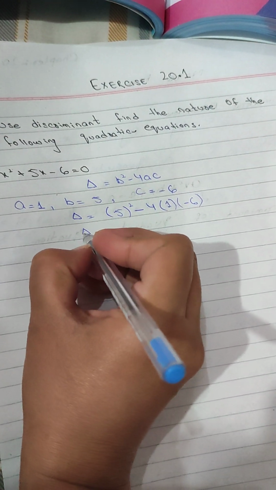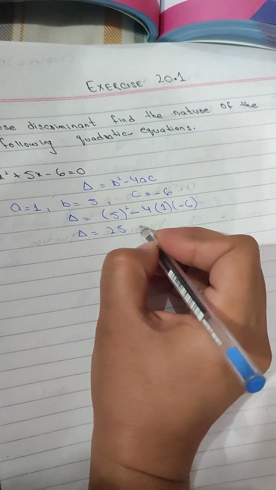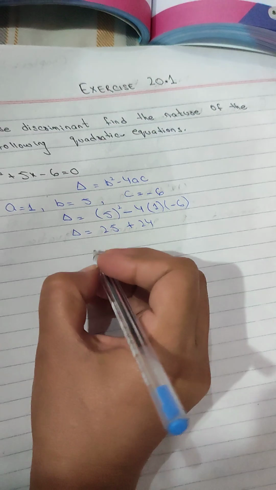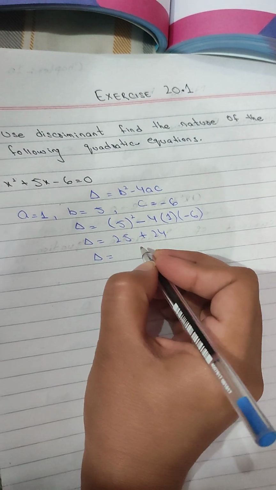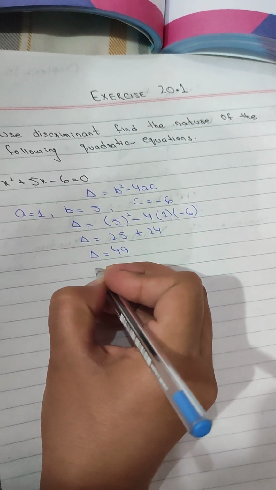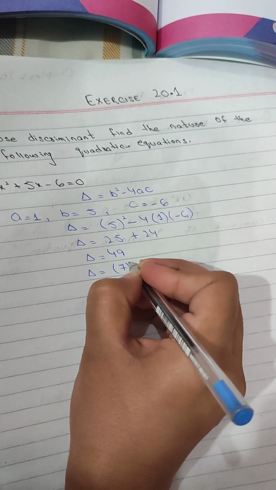Now let's solve it. 5 square is 25, minus minus will be plus, 4 1s are 4 and 4 6s are 24. Delta is equal to 25 plus 24, which is equal to 49, and you know 49 is a perfect square of 7.